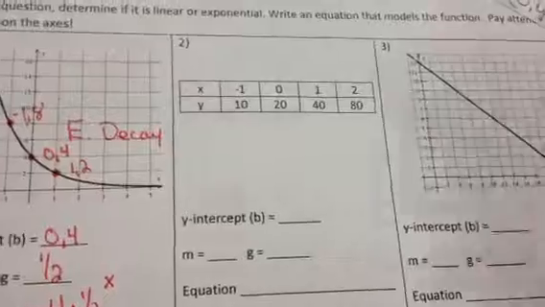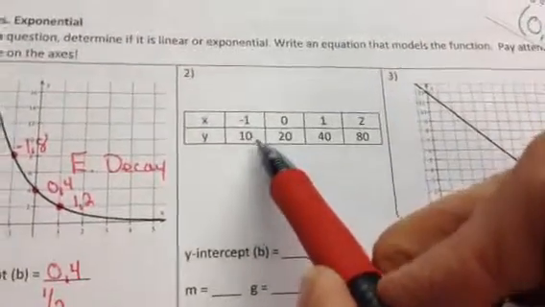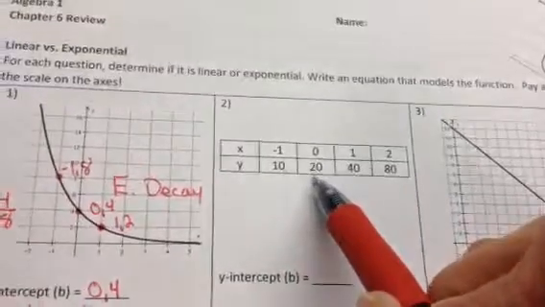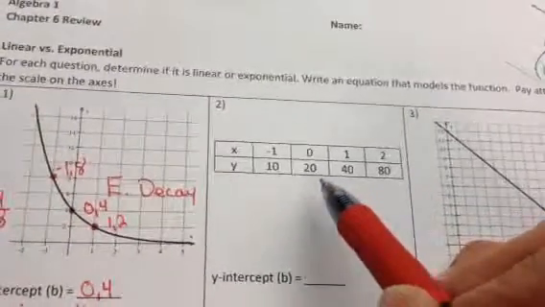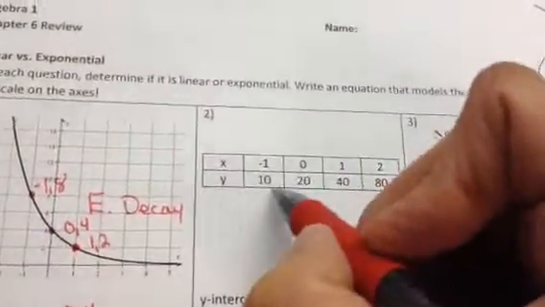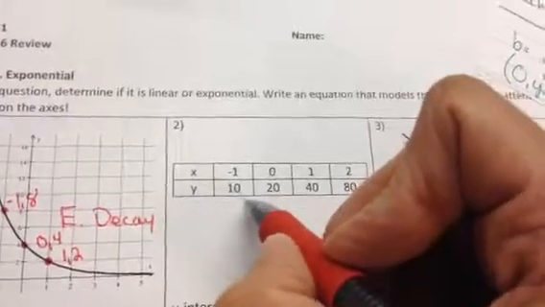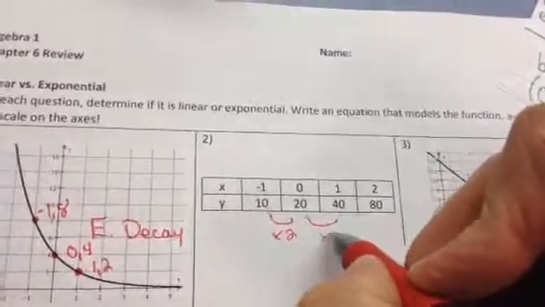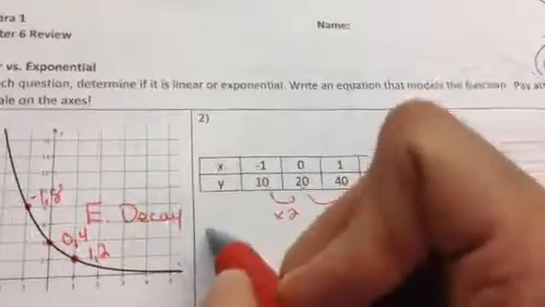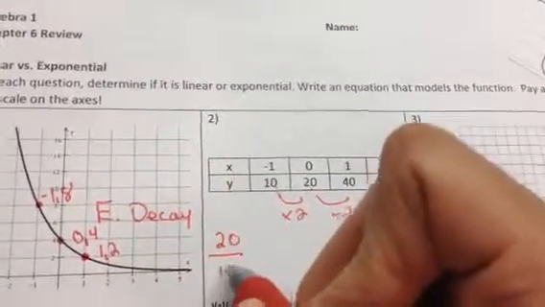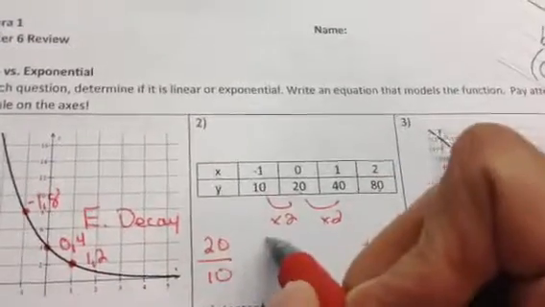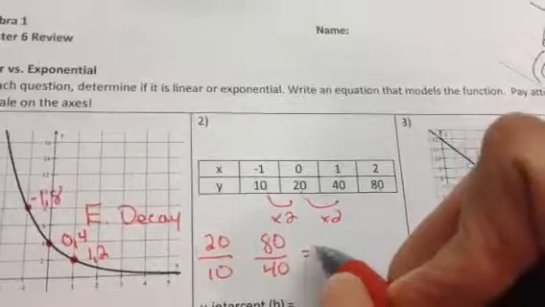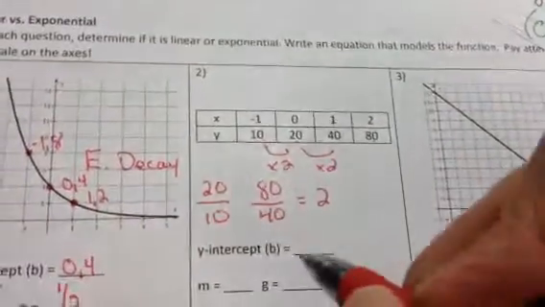Next one, is this linear or exponential? So what I always go for is linear. So are they adding? Here they add 10, here they're adding 20. So they're not adding the same amount. So I'm going to guess it's exponential. So what are they multiplying by? Because it's getting bigger, they're always multiplying by 2. Again, if you don't see it, take a y and divide it by the previous y. Or take this y and divide it by the previous y. Either way, when I simplify those fractions, I get 2. And again, that's what I'm multiplying by.